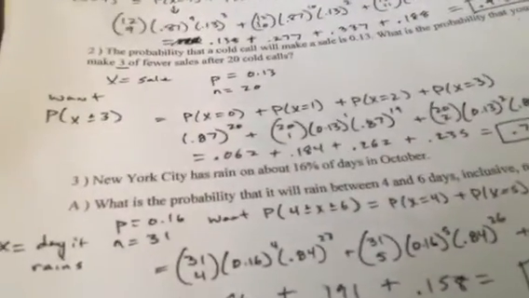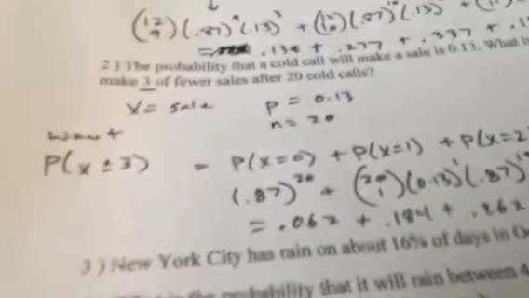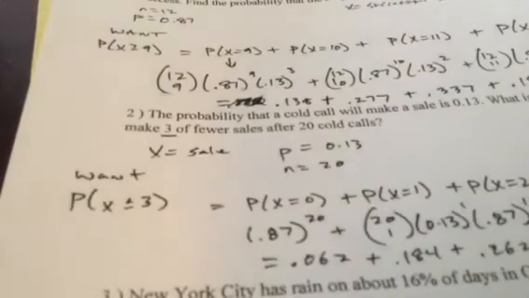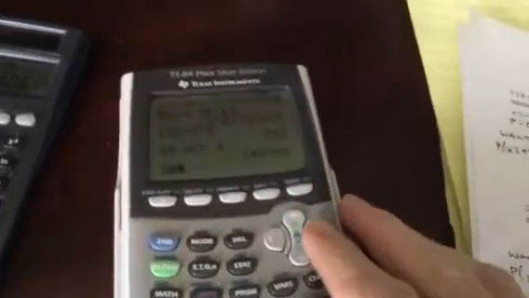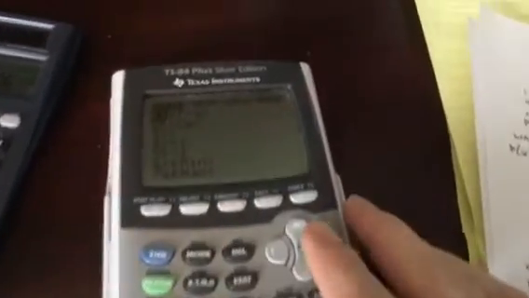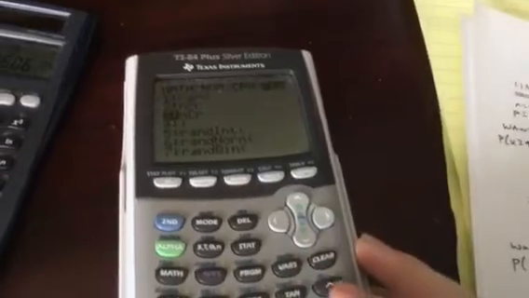Again, we saw how we type those in. I'll do that last one, 20 choose 3 there, using the calc. So over here, that last one, 20 choose 3, so I would hit 20, go over, sorry, math, go over down here.